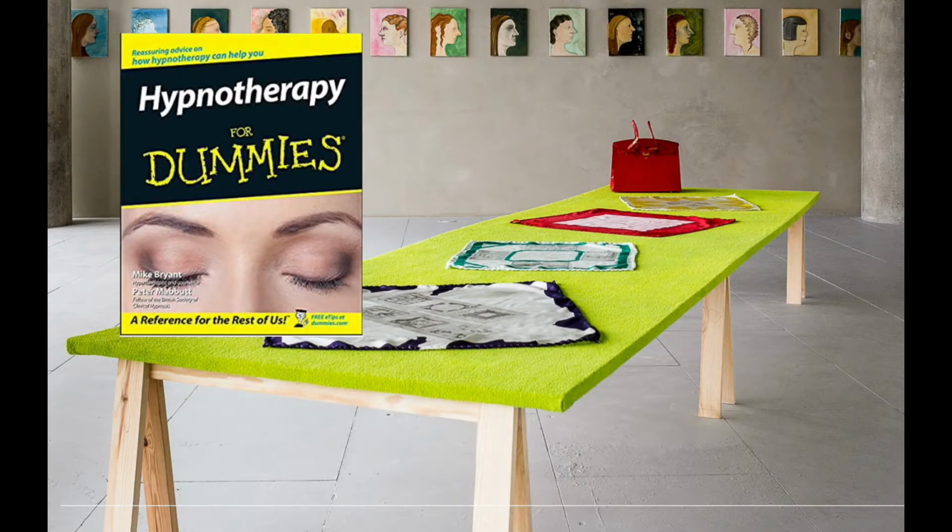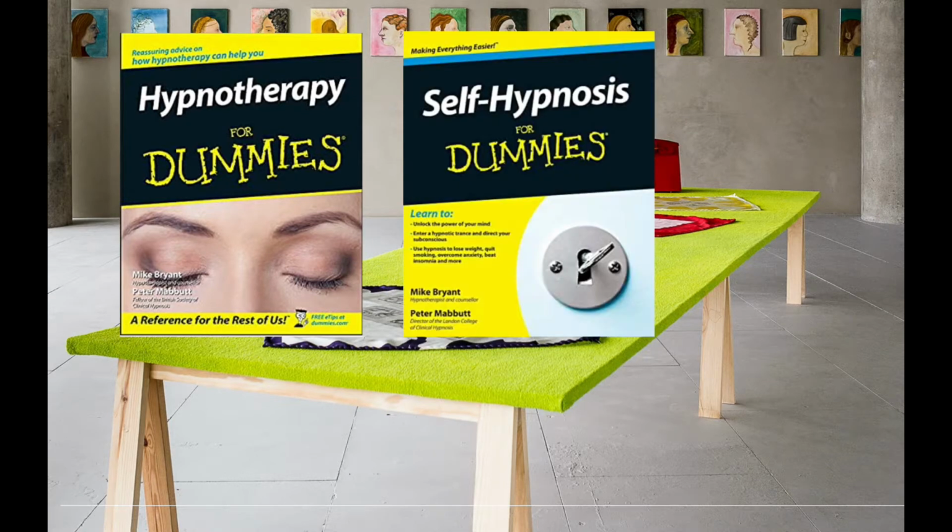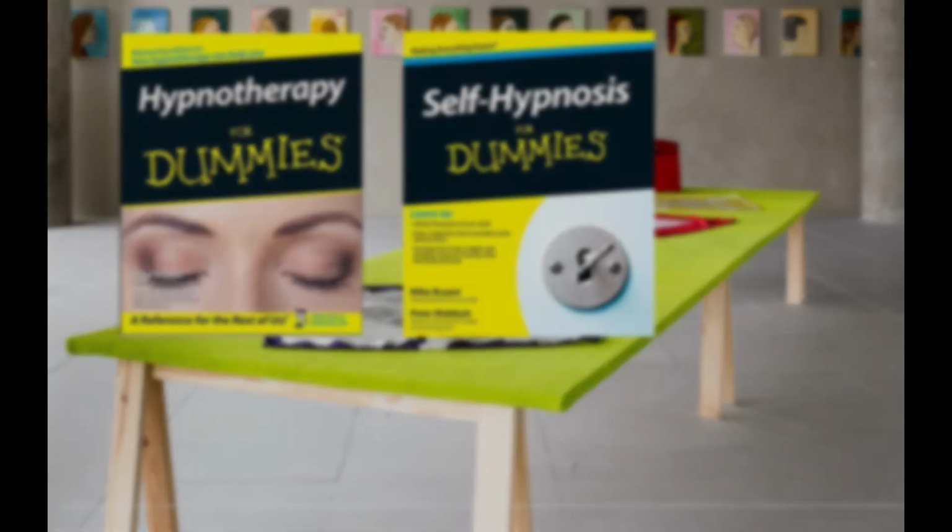I'm the author of 2 hypnotherapy books. First one, Hypnotherapy for Dummies, which is a general introduction to how hypnotherapy works and the different applications. And the second one is Self-Hypnosis for Dummies, which goes a bit further in showing you how to apply hypnotherapy when you do self-hypnosis, which we'll be talking about in part 2 of this lesson.